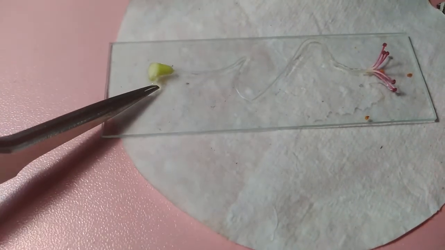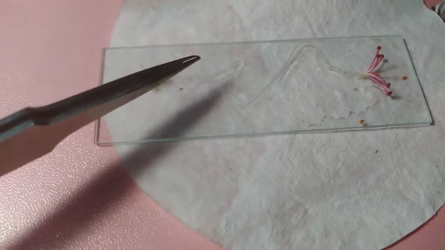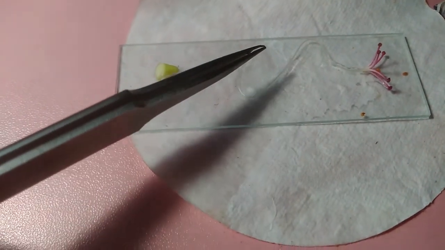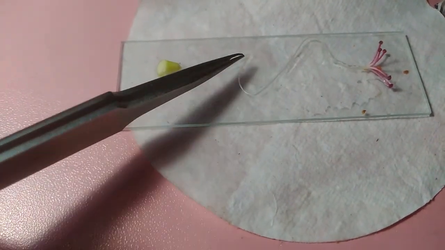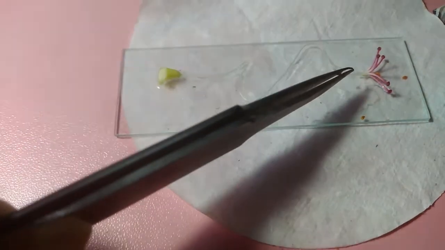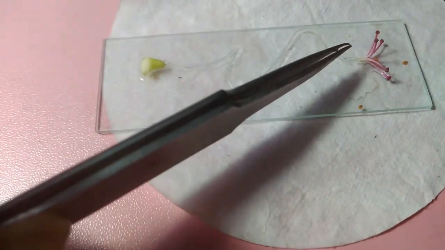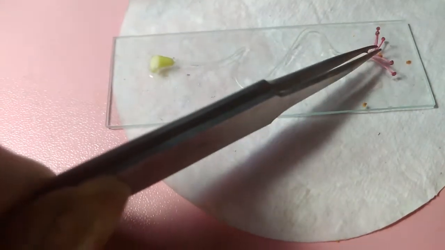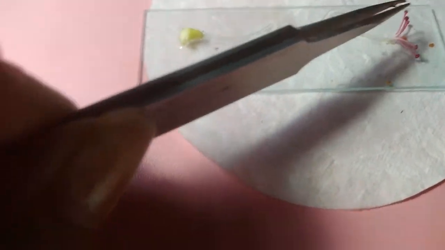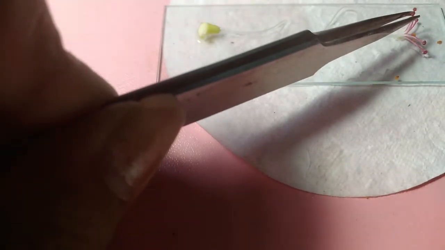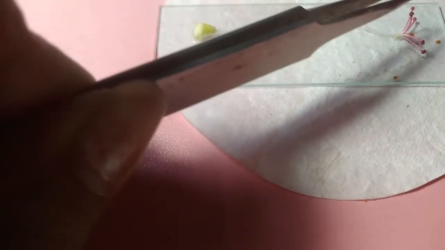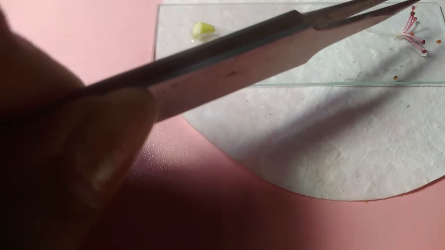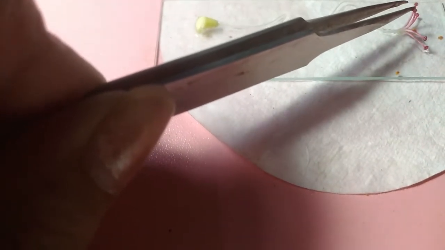At the bottom we have our ovary, and this ovary is then connected to the style. This thin fine filament like structure, this is the style. And above at the top, the style is branched to form 5 structures, and these 5 structures are connected to the stigmas. These dots at the top, these are the stigma. This is the place from where the flower receives the pollen grain. Okay.